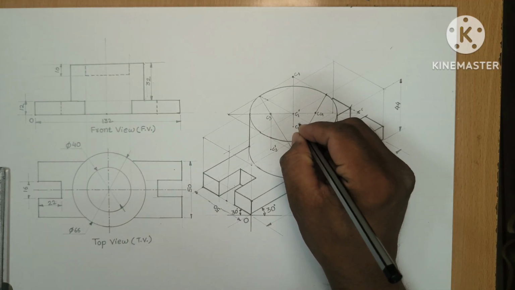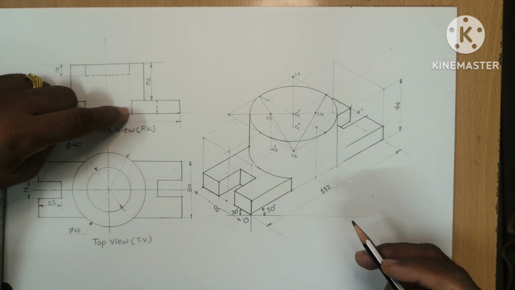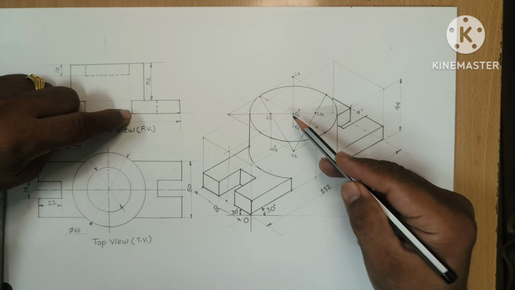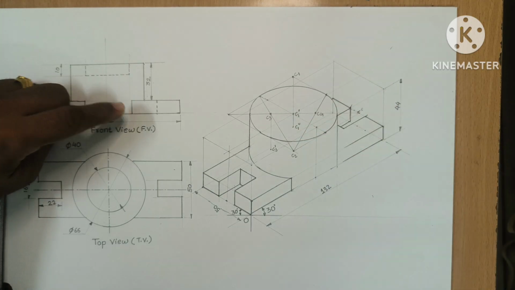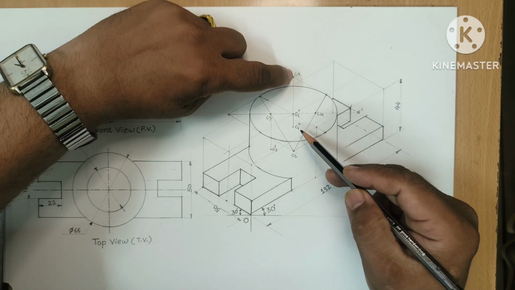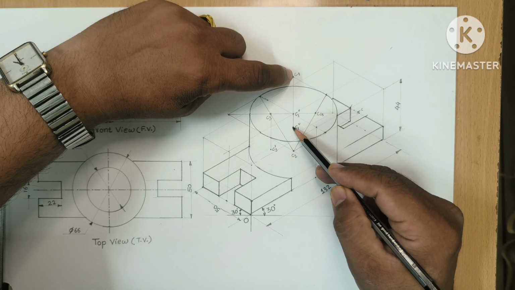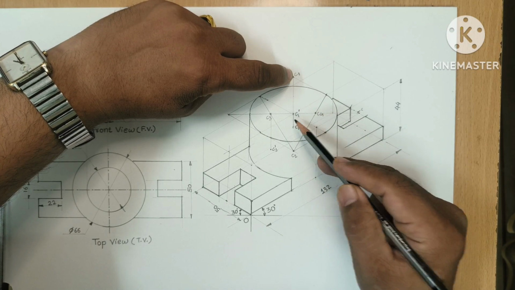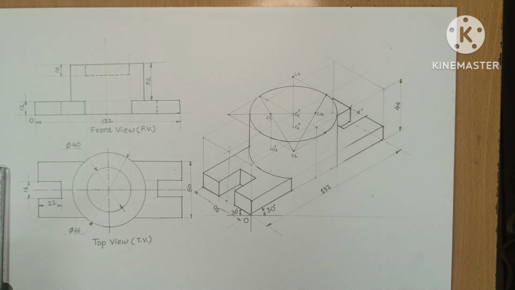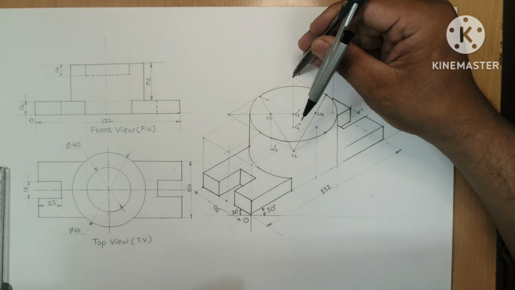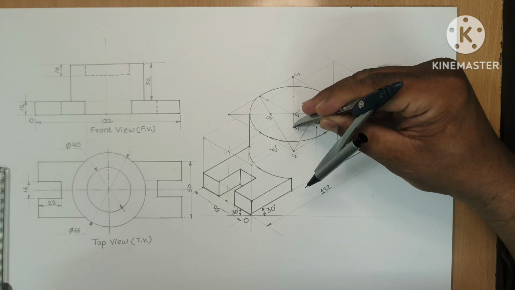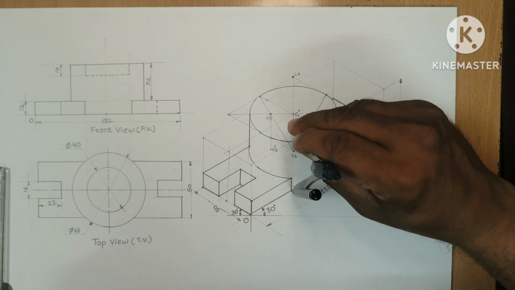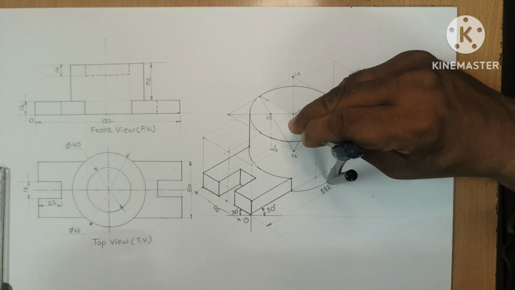See here, this distance is 12 and C1 dash to C1 double dash distance will be 12, and the total distance C1 to C1 double dash will be 32 plus 12, that is 44. I will take the distance in the compass and take the center at C1 double dash and I will draw the arc.